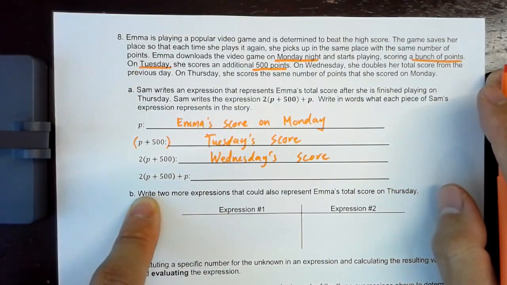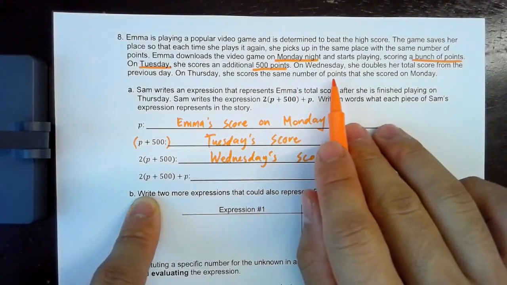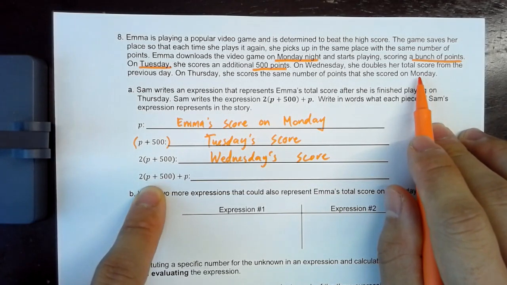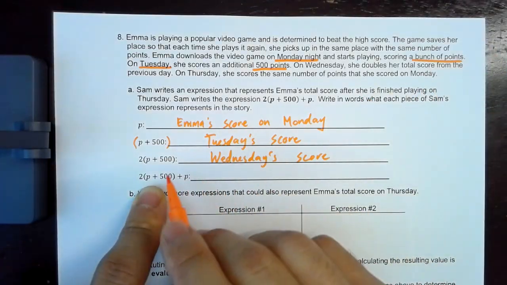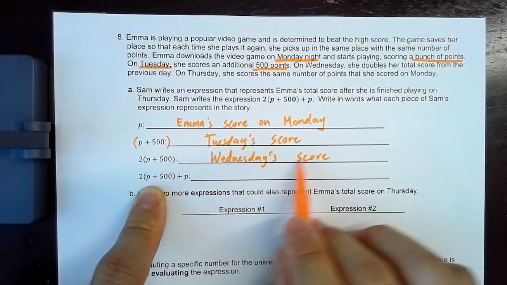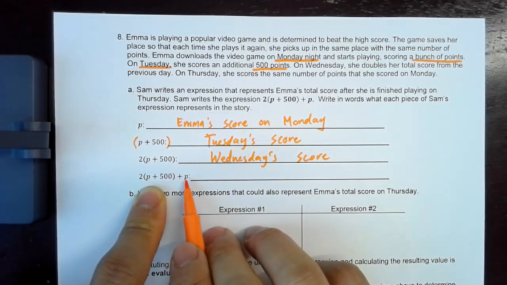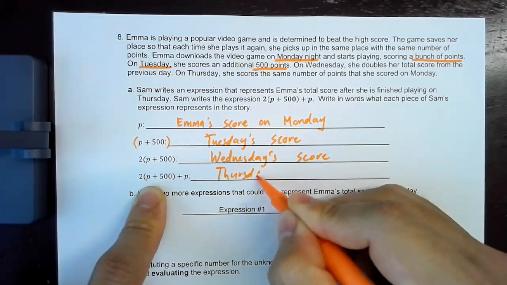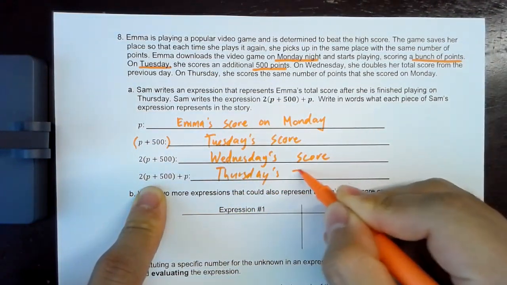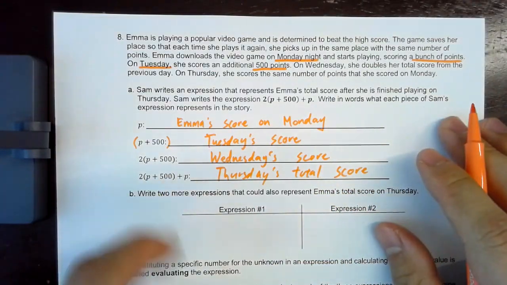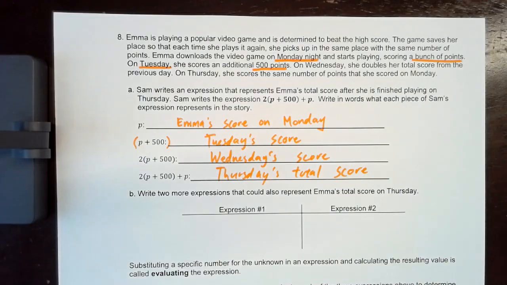And then Thursday, she scores the same number of points that she scored on Monday. So if she scores the same amount of points that she scored on Monday, then it's kind of like her Wednesday score plus this Thursday addition is going to be Thursday's final score, right? Total score. Remember that all of the scores are continued from the previous day.